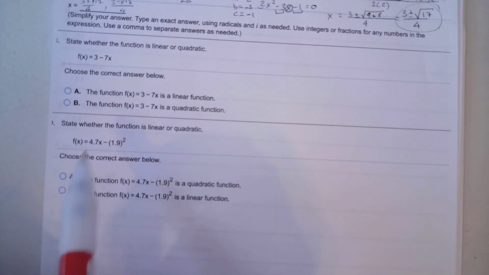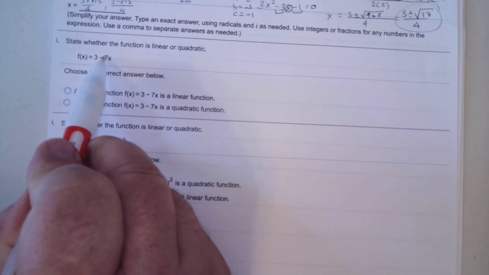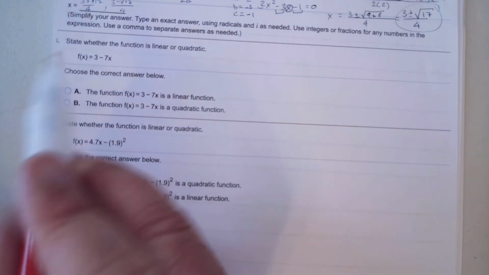State whether the function is linear or quadratic. Because there's no exponent, it's linear, so it's A.